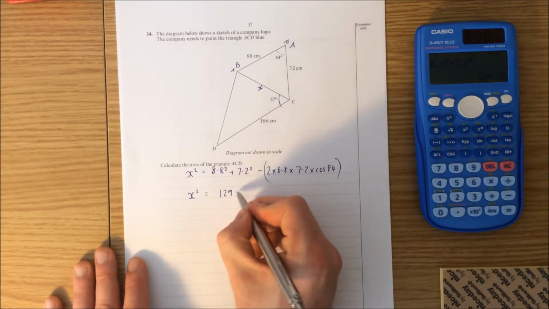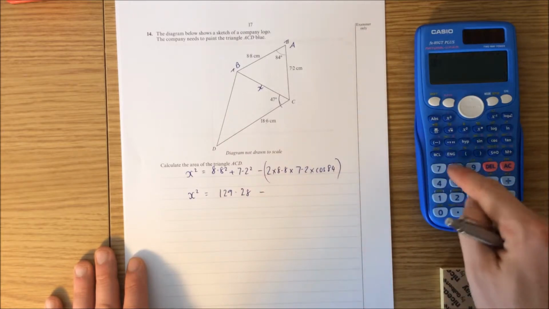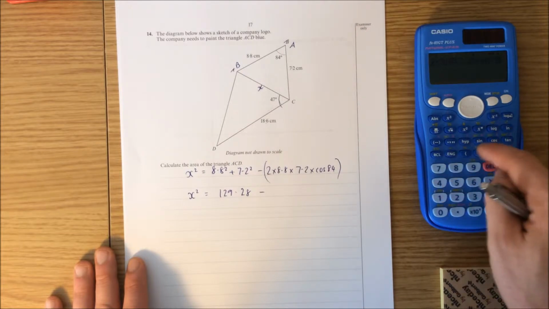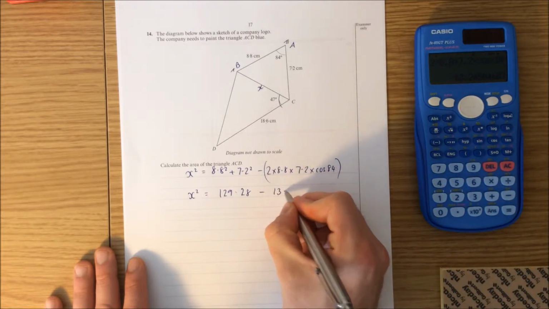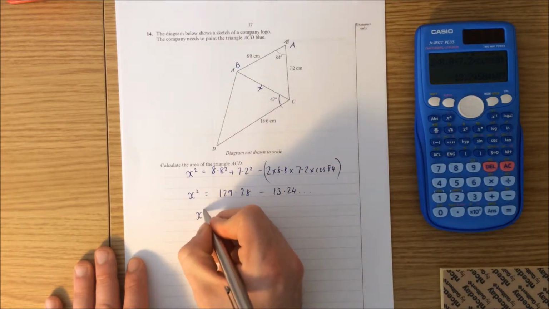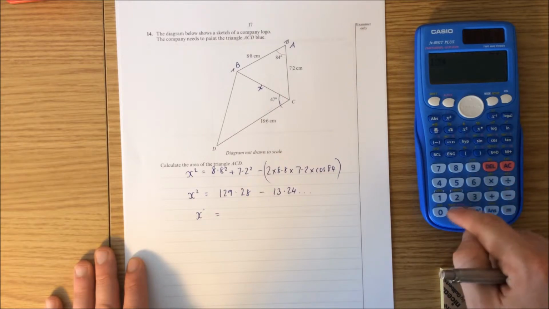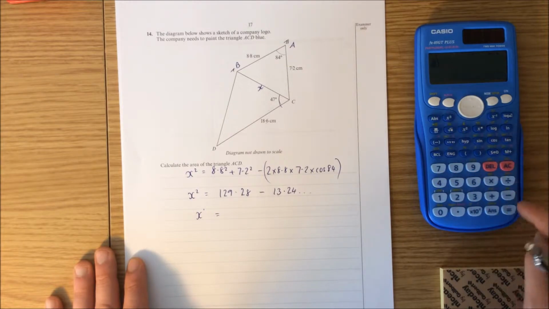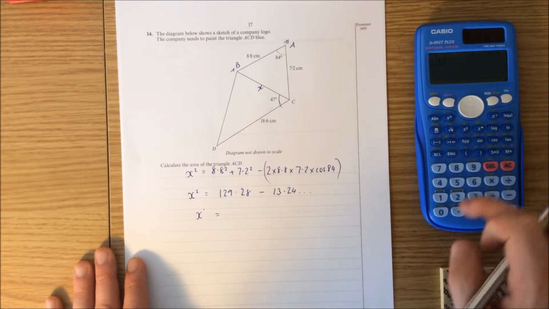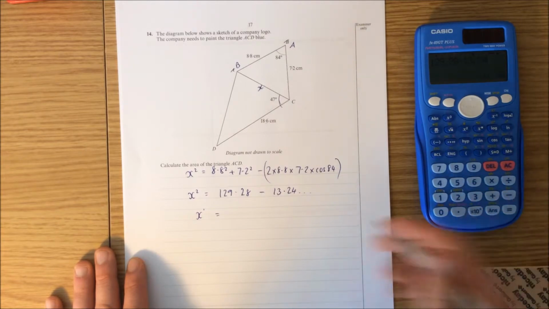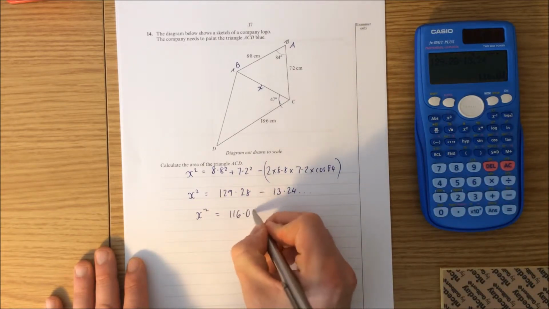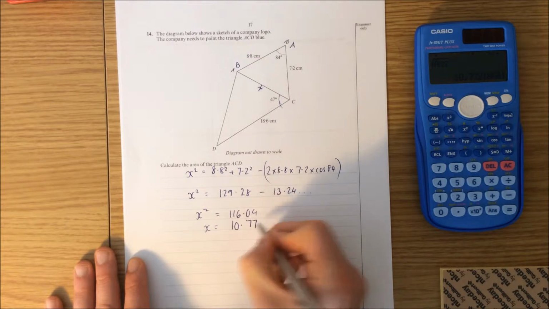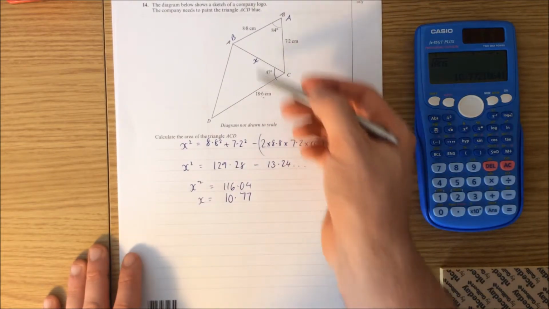This is 129.28. Subtract 2 times 8.8 times 7.2 times cos of 84, close bracket. So that is subtract 13.24 dot dot dot. So x will equal that answer subtracted and then square rooted. So we've got 129.28 minus 13.24, so x squared is 116.04, so x will be the square root of that, which is 10.77, which we'll use as 2 decimal places because that's slightly more accurate than they've given us.